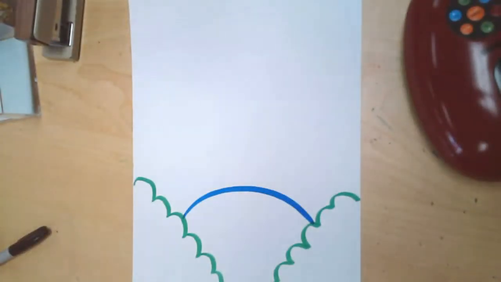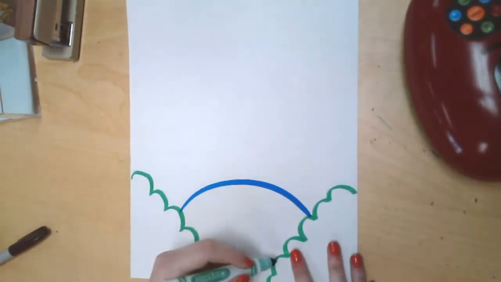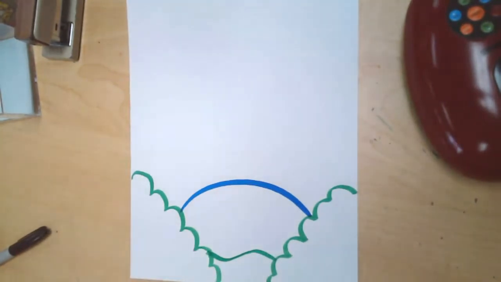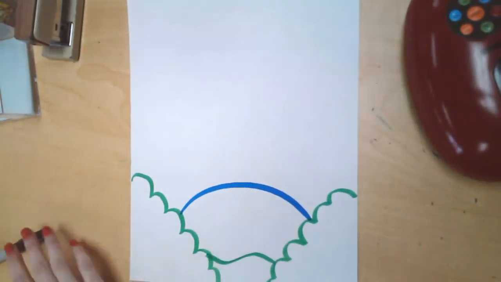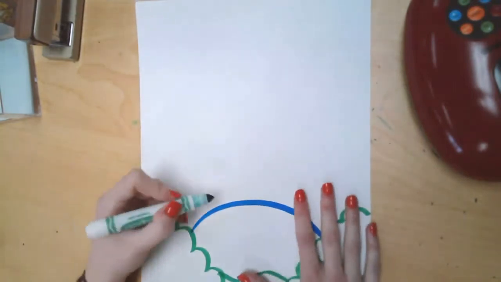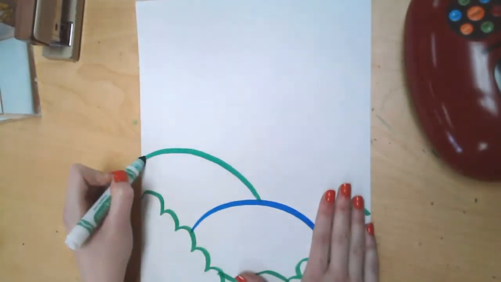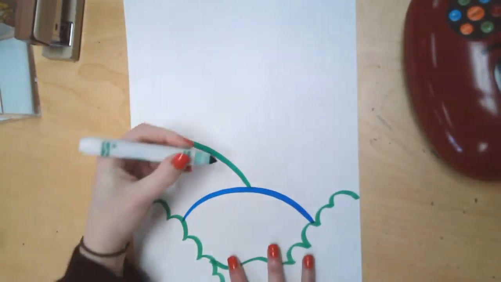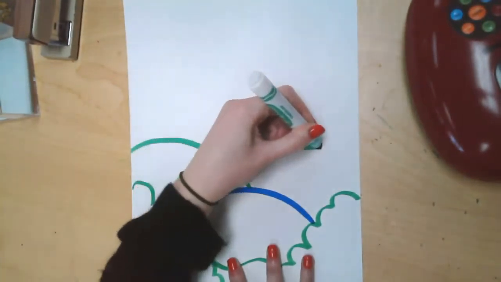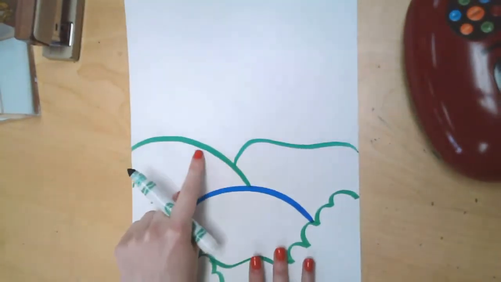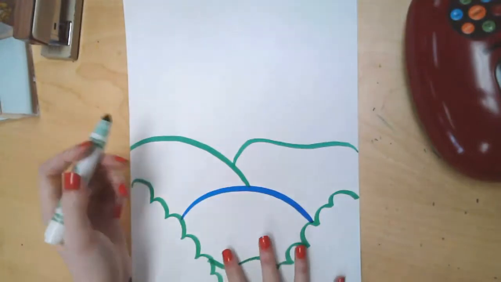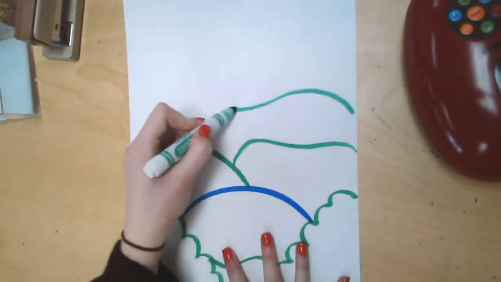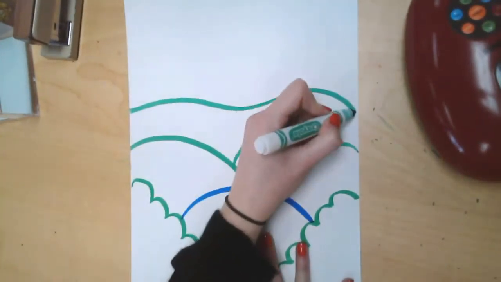And now I'm going to take my green marker again and just draw a series of curved and wavy lines to be the different hills. Add one at the bottom there. And yours doesn't have to look exactly like mine. So to do different ones, you can do like I'm doing, where one starts in the middle and they overlap. Or you can do one like this, where it's just a line that goes straight across.